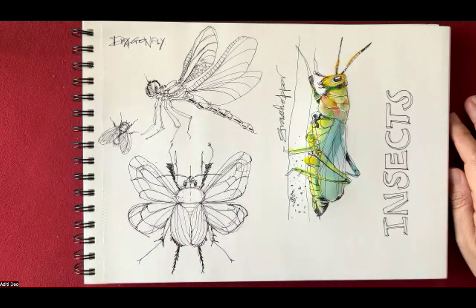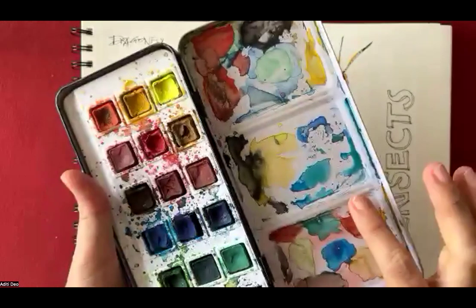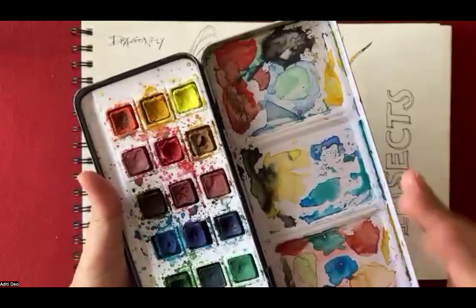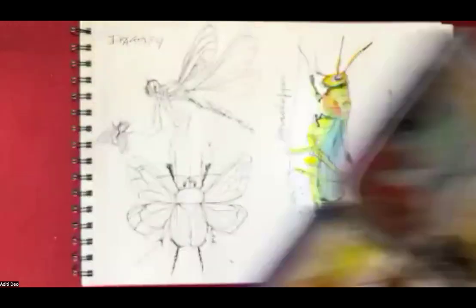What color did you use for the wings? Cerulean. And because there was some yellow in my brush, it became cerulean green instead of cerulean blue.